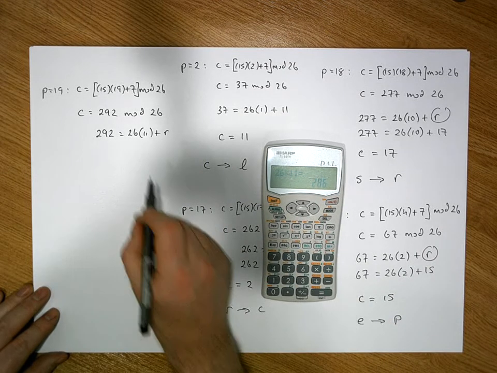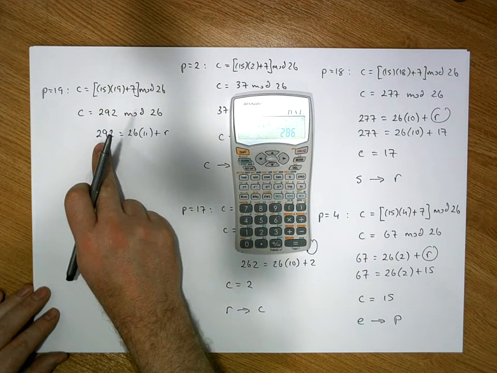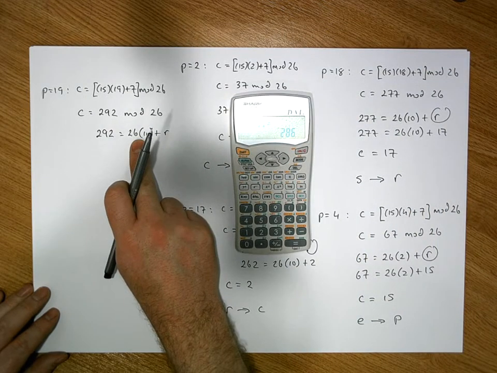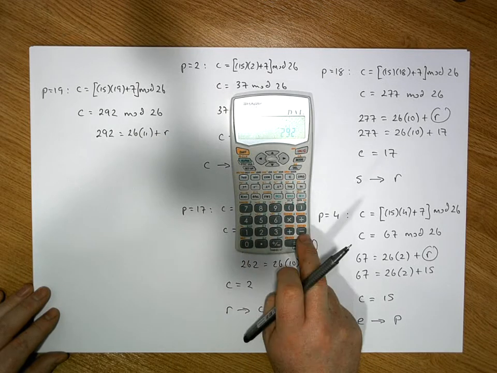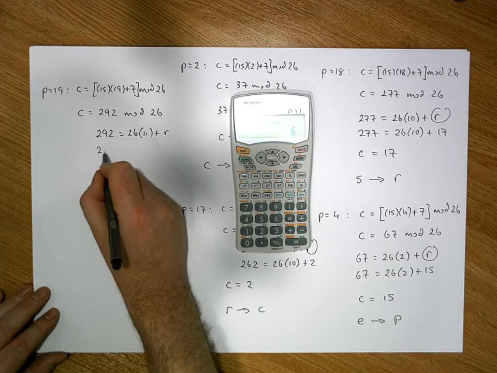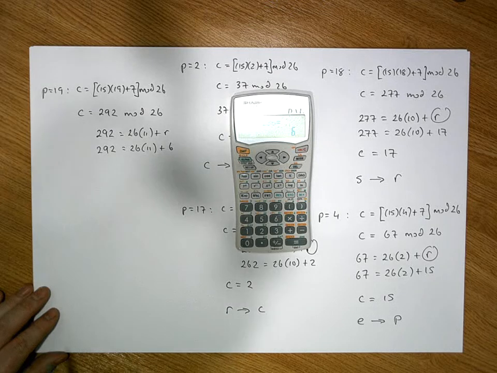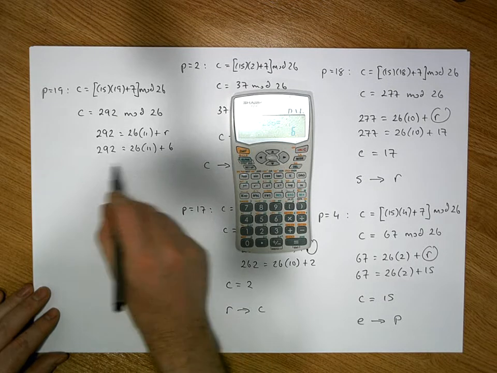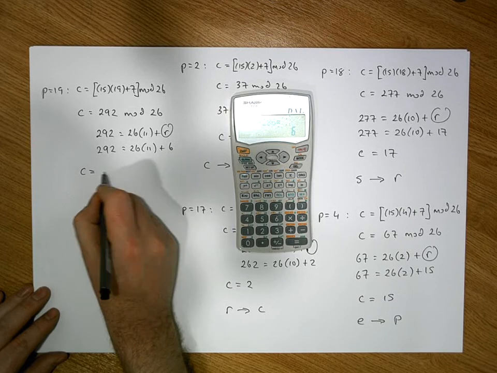So 292 minus 286 must be equal to the remainder. Well, 292 minus 286 gives us a value of 6. So 292 is equal to 26 times 11 plus 6, which gives us our remainder. So our ciphertext is equal to the remainder, which is 6.